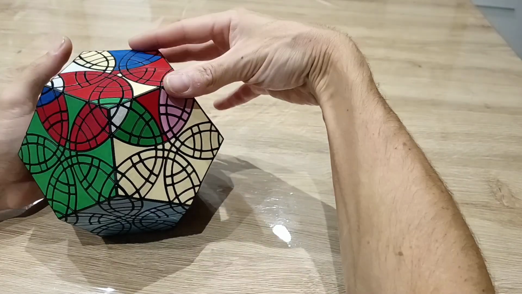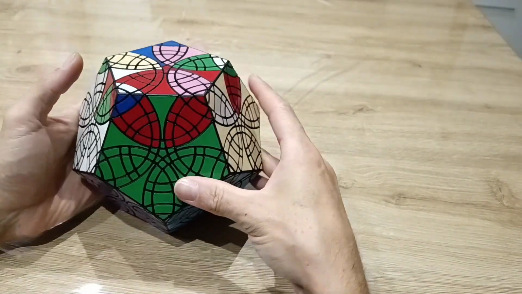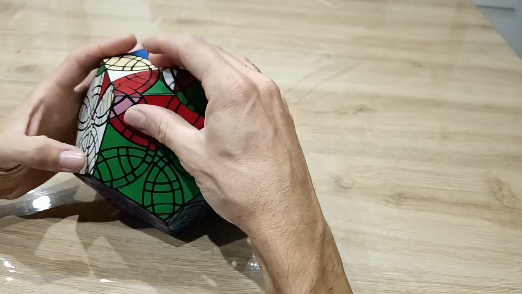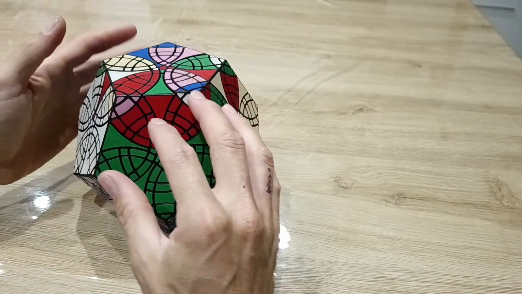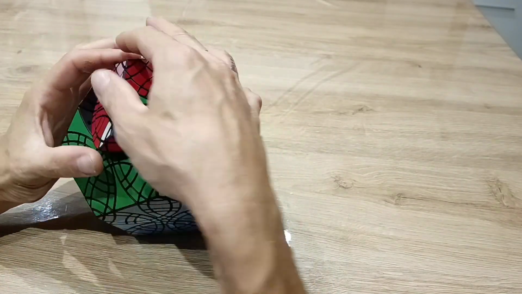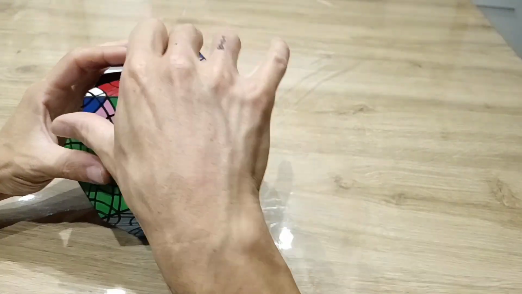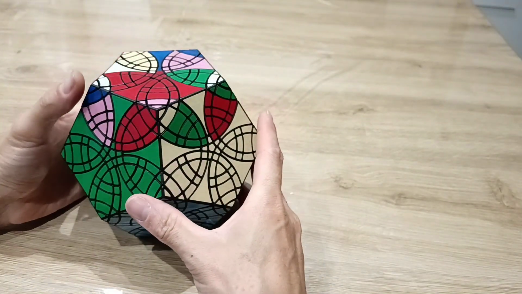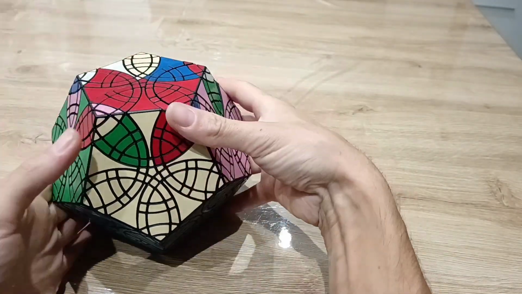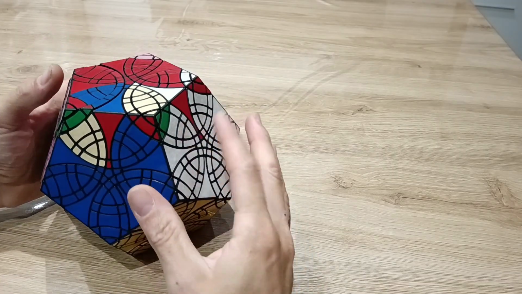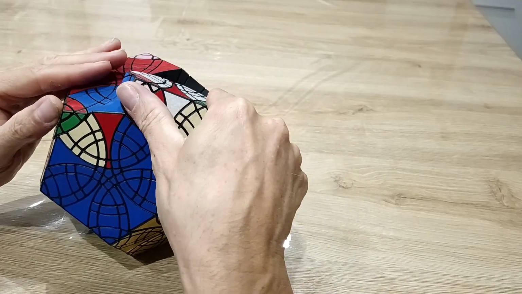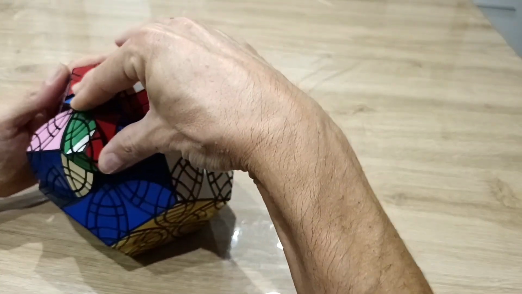So I want to insert for first all the pieces in their orbit. So white in white, no problem with the rotation of this edge. Here I need a green. So I want to rotate this green, and I want to change the rotation of this white that is in orbit, but the red is not. So I can do that with red.